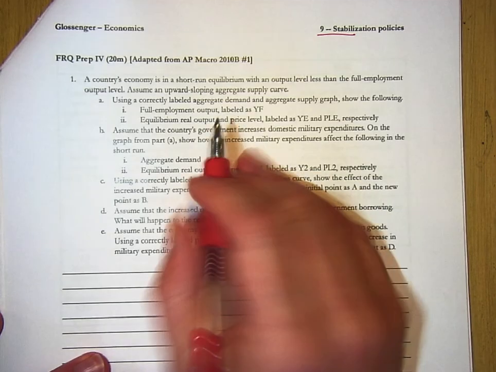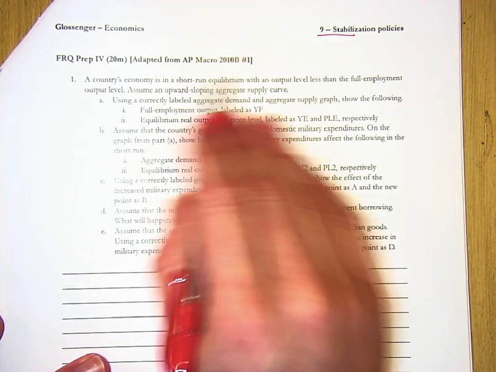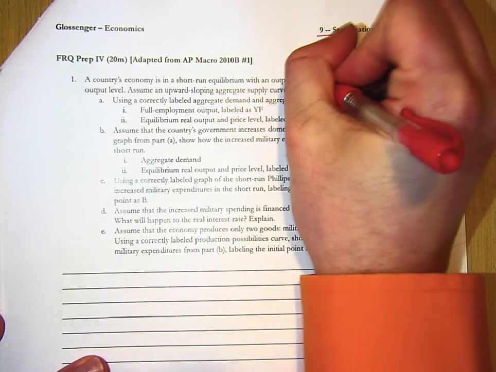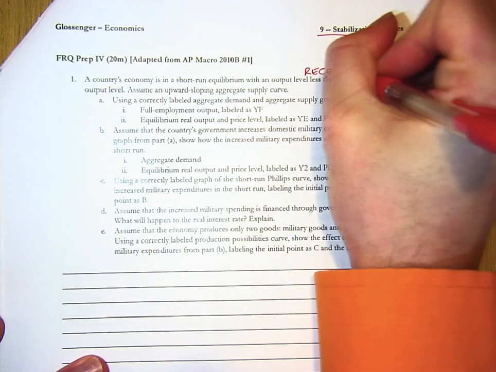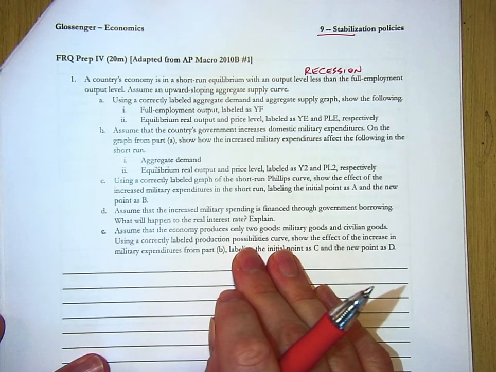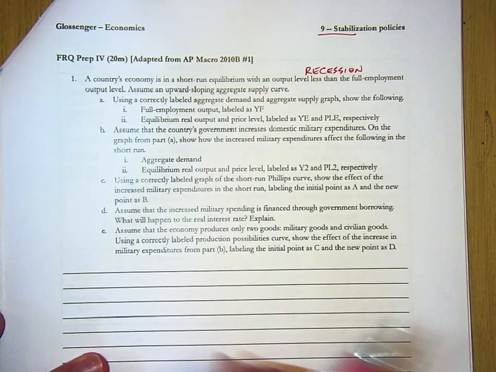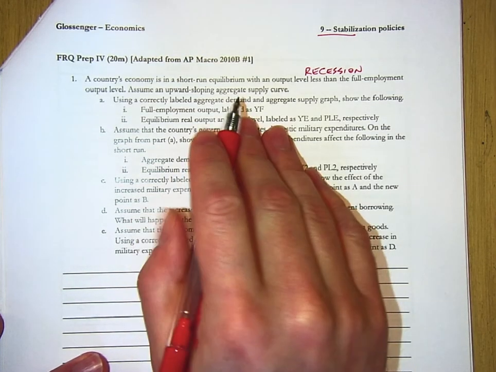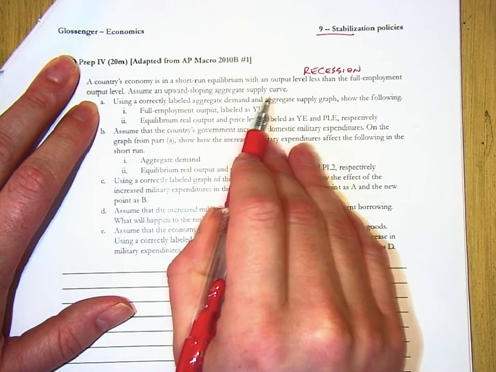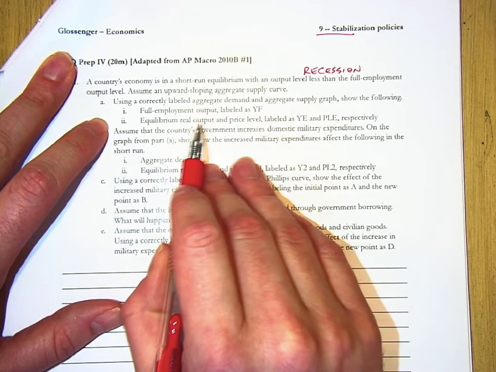A country's economy is in short-run equilibrium with an output level less than full employment. So that means we are in a recession, right? It's always useful when you get a question to identify whether they are in a recession, an expansion, or at long-run equilibrium. Assume an upward sloping aggregate supply curve. Using a correctly labeled AD-AS graph, show the following: full employment real output.